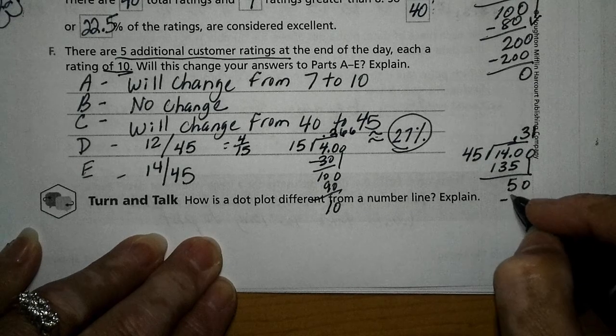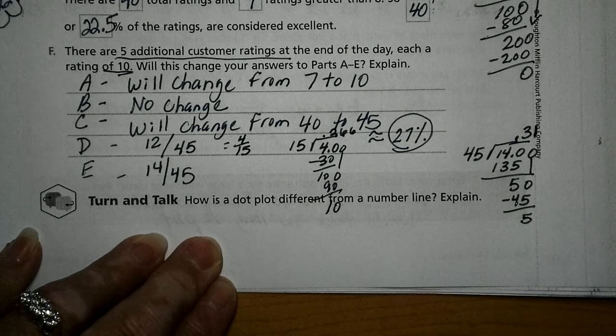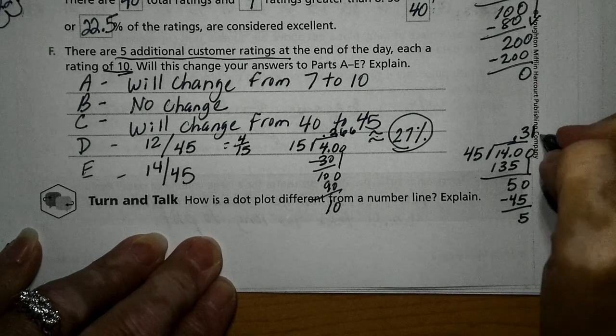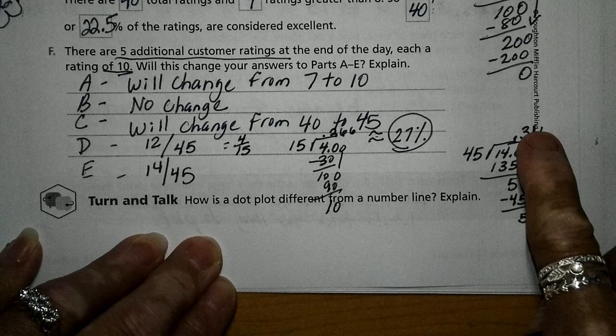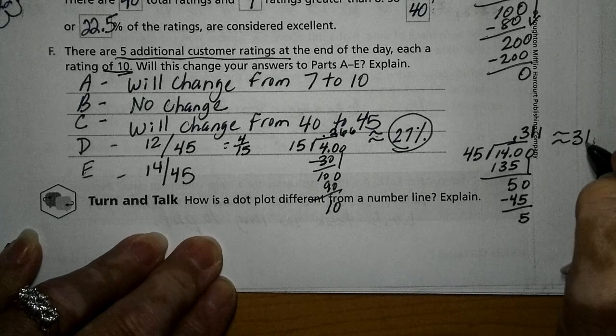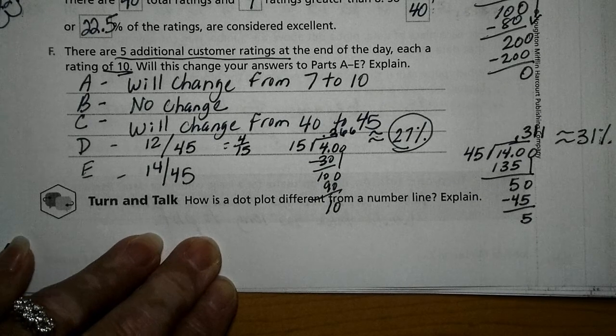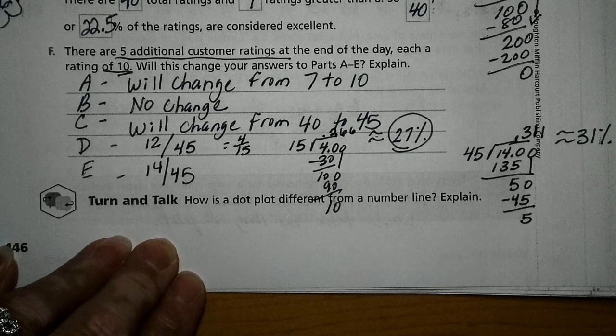So 1 time, and then what's going to happen? It's repeating. Yep, it's going to repeat. So that means we would have a 1 here. So we would round this to 31%. Okay, so they definitely both change when we add more data points to it.